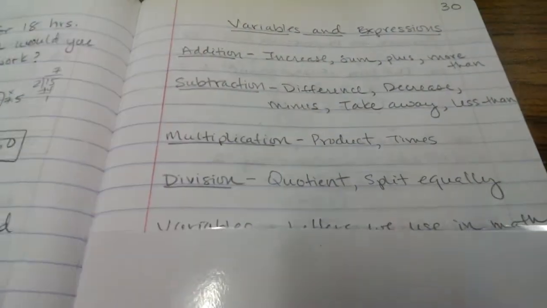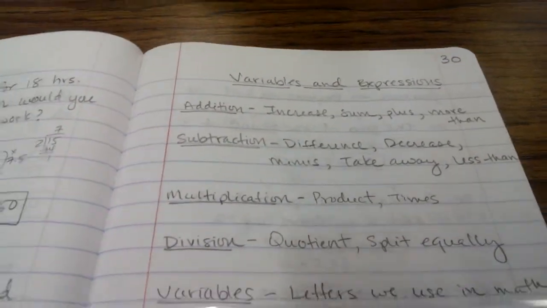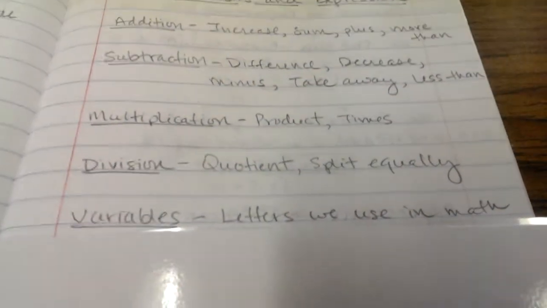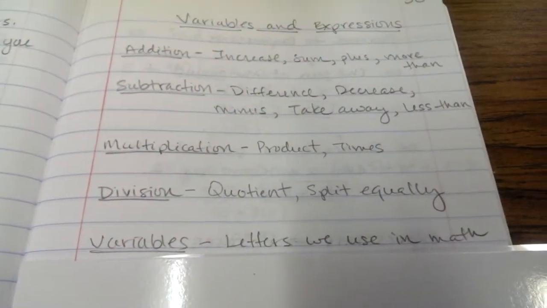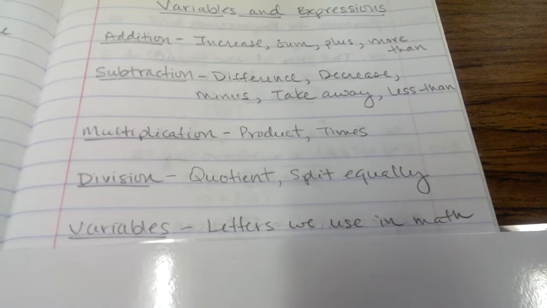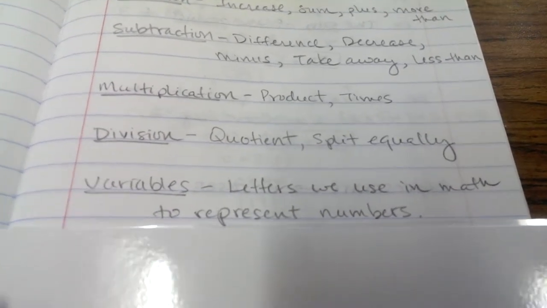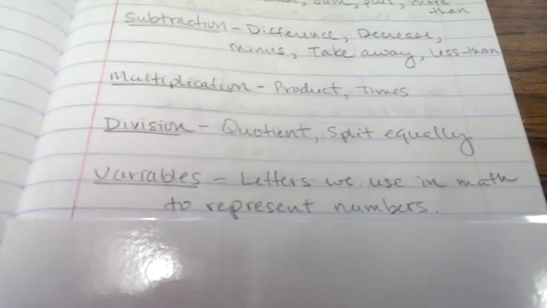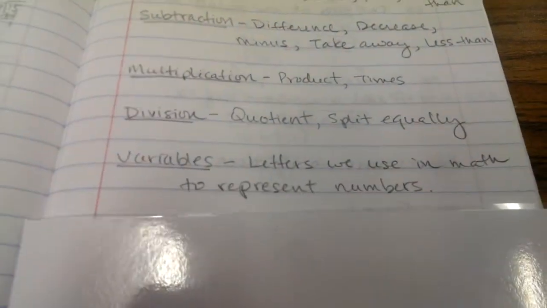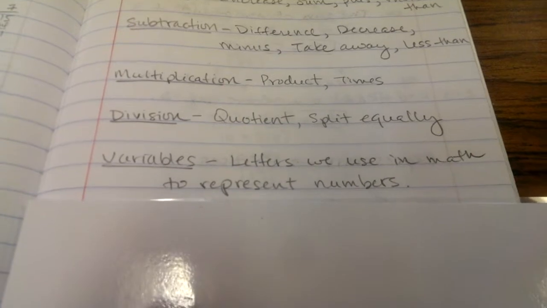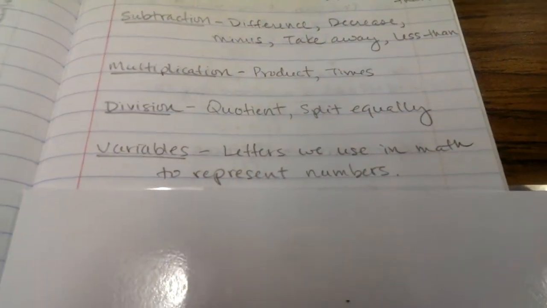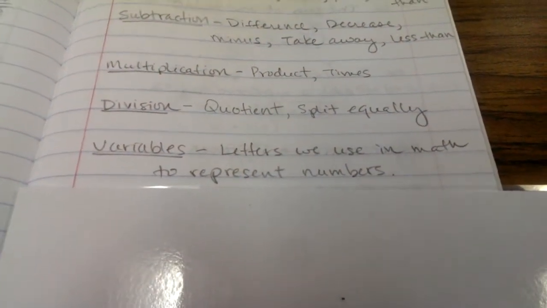Okay. Now, what are variables? Since we're going to be talking about variables today, what are variables? Variables are letters that we use in math, and they are used to represent numbers that we don't know. It's to represent the unknown. So in math, when we use variables, it's the letters that we use to represent a number that we are trying to figure out or a number that we're not sure about.